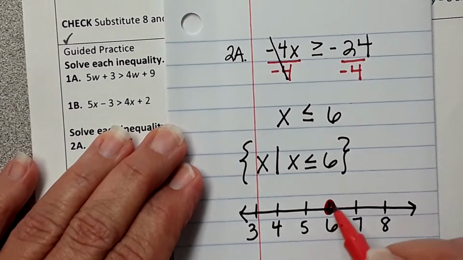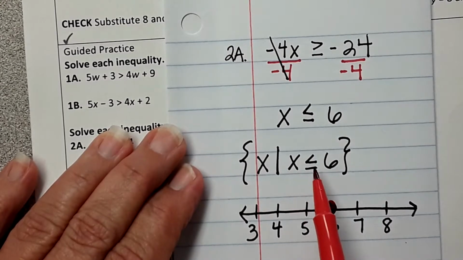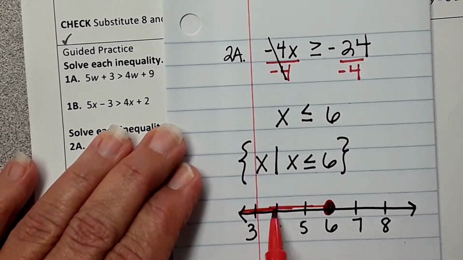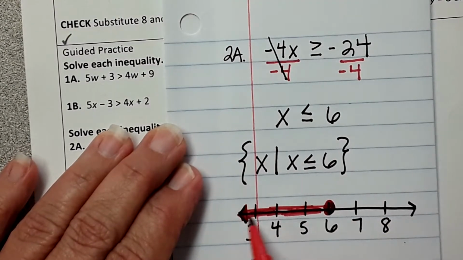So since it includes 6, I'm going to put a closed dot. That means it includes 6. And I want all numbers less than or equal to 6. 7 is greater, 5 is less, so I'm going to shade this way. And make sure that arrow is filled in.